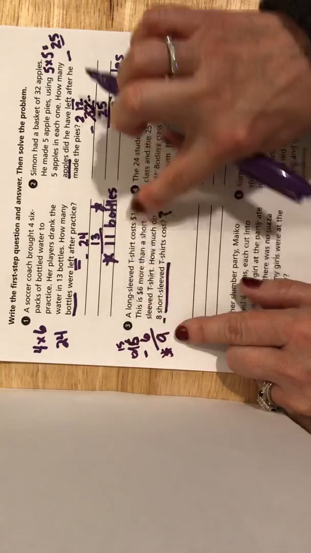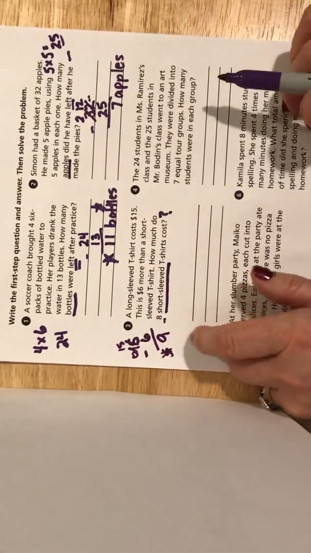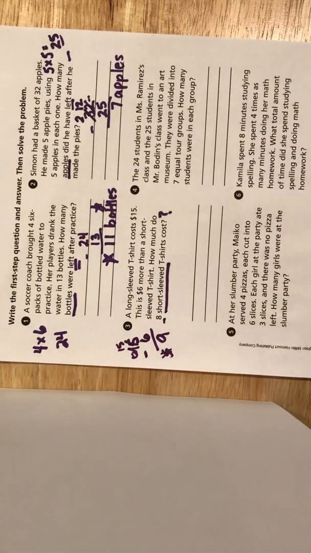The long sleeve t-shirts cost $15, which usually makes sense because long sleeve t-shirts are more expensive because there's more material. So that would make sense because if you added the 6 instead and you got $21, think about that in your head. Would a short sleeve shirt cost more money than a long sleeve shirt? Probably not. So $9 would be the right answer.